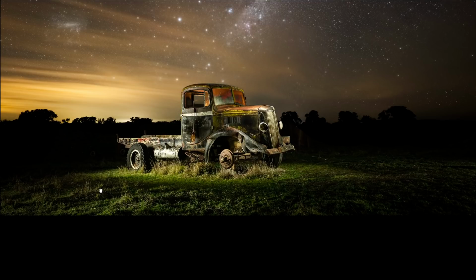So as I've said to you in previous videos, to deconstruct an image is how you can work out how it was lit. And you can see the highlights and the shadows here quite strongly, same on the truck itself.